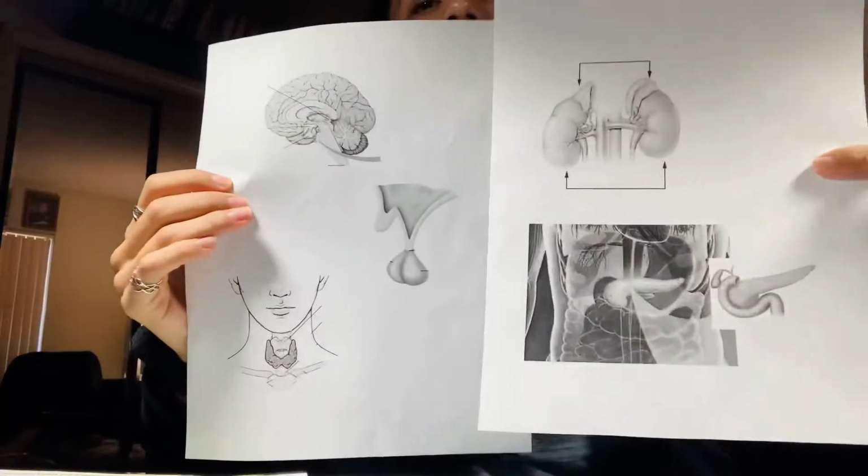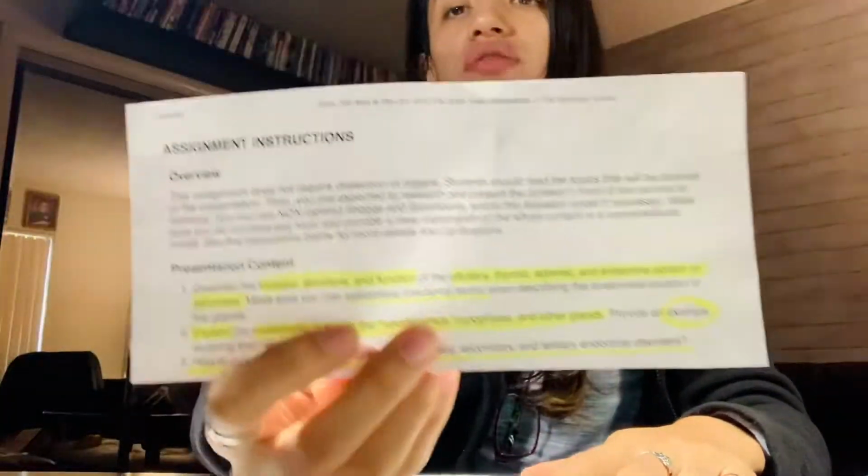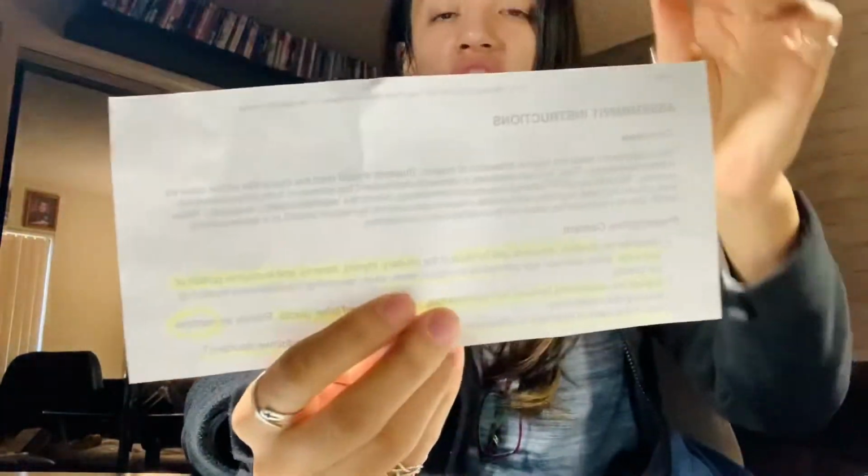This is the back of this paper. These are the pictures that I will be referring to. And here are the directions that I printed out from online.